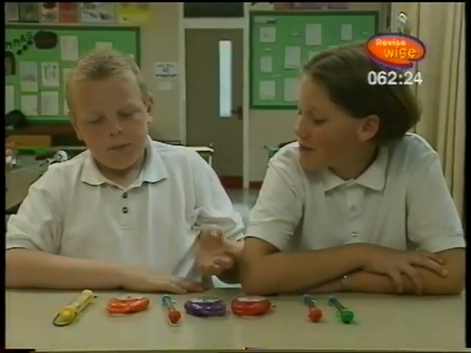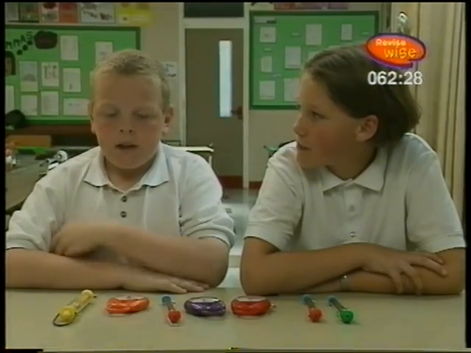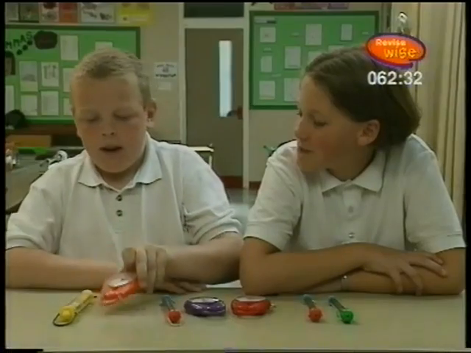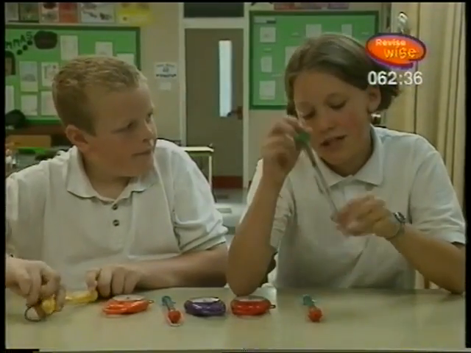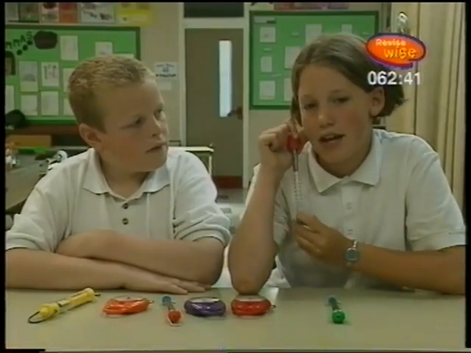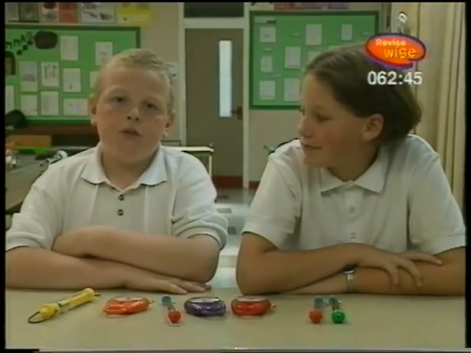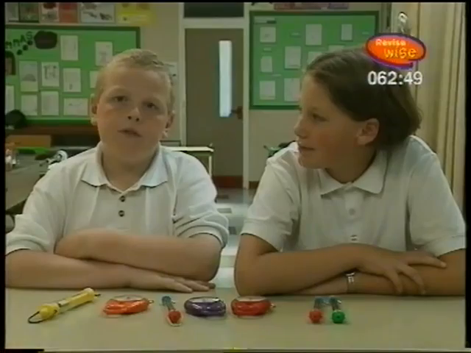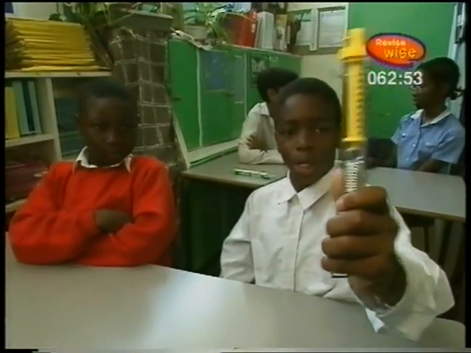We've got lots of force meters here. They all are different. They all have a different scale on them. This one measures 20 newtons, and this one measures 50 newtons. The biggest force this one can measure is 1 newton, and this one is 10 newtons. So some newton meters are better for measuring a smaller force, and some newton meters are better for measuring a larger force.